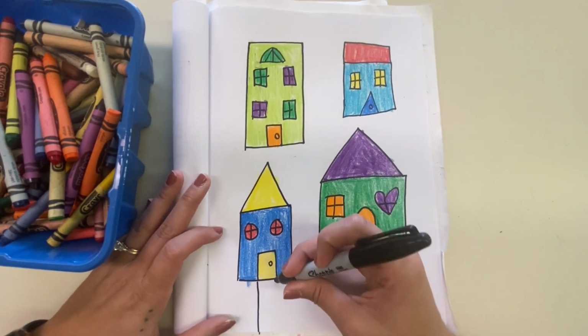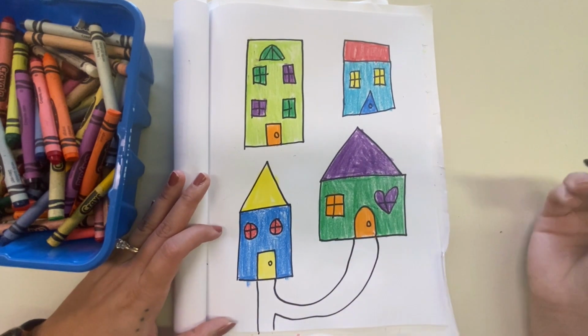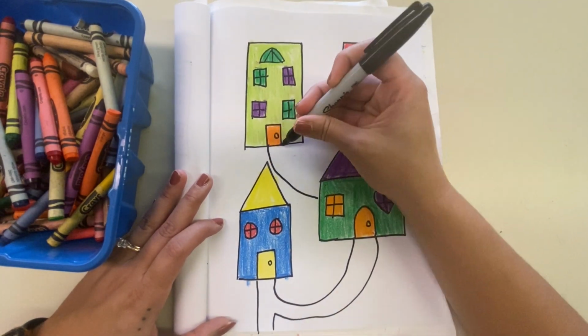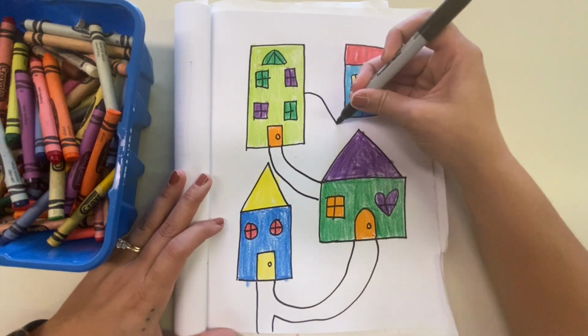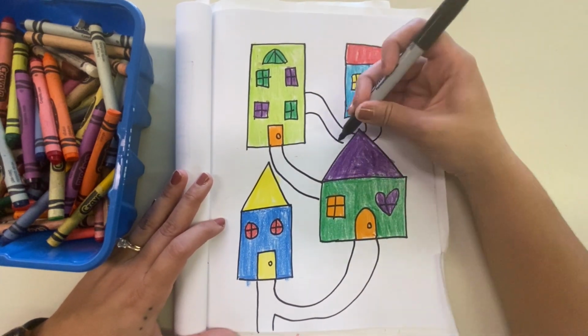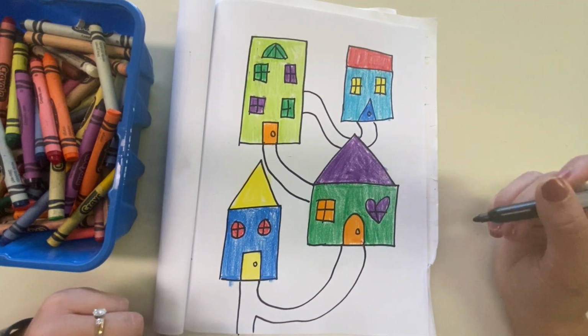If you would like to, you could add new details like maybe sidewalks. It's all up to you. You could add a road, you could add cars in the road. Whatever creative details you want to add, you can go ahead and add. Have fun, everybody.